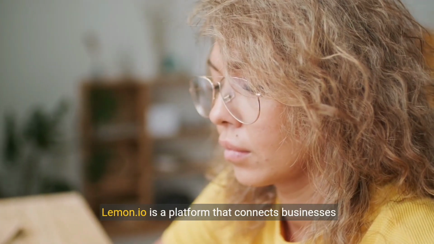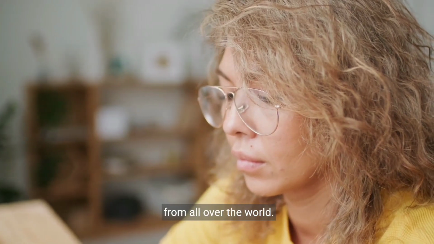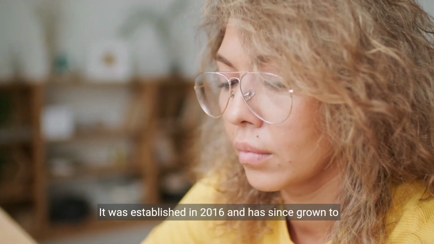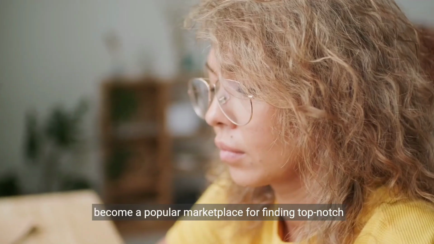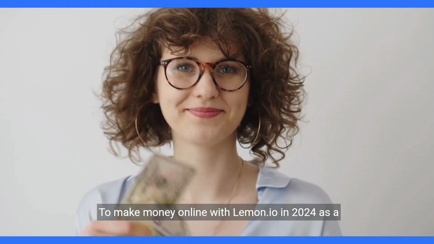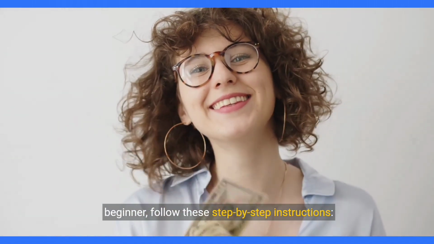Lemon.io is a platform that connects businesses with skilled freelance developers and programmers from all over the world. It was established in 2016 and has since grown to become a popular marketplace for finding top-notch talent in the tech industry. To make money online with Lemon.io in 2024 as a beginner, follow these step-by-step instructions.